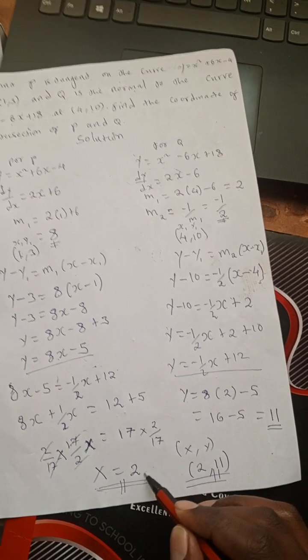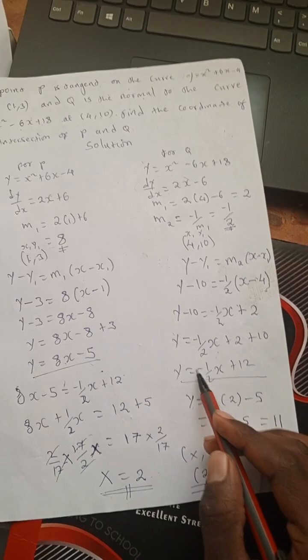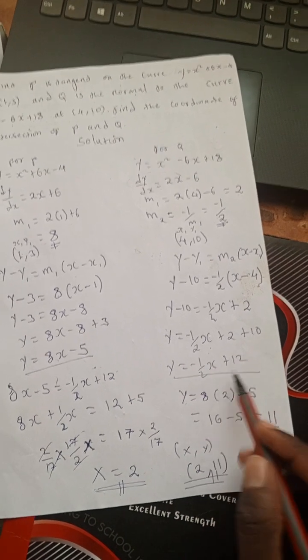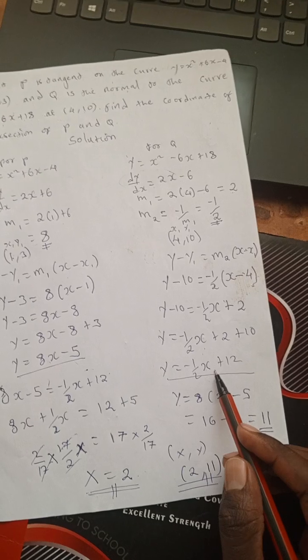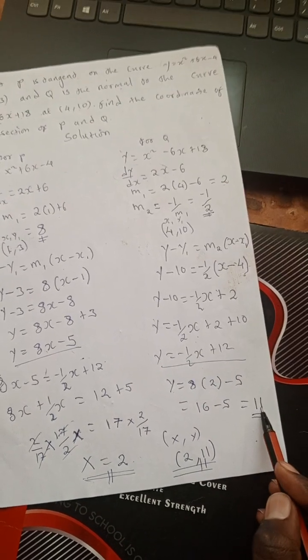We could have taken this 2 and plugged it there. Negative half multiplied by 2, that's negative 1. Negative 1 plus 12 is still 11.